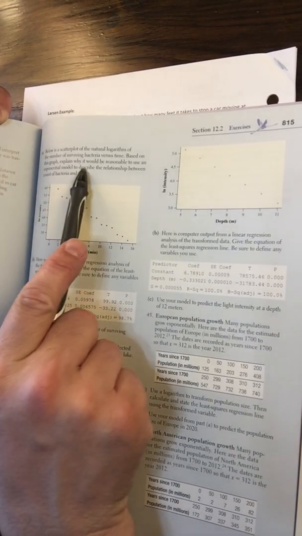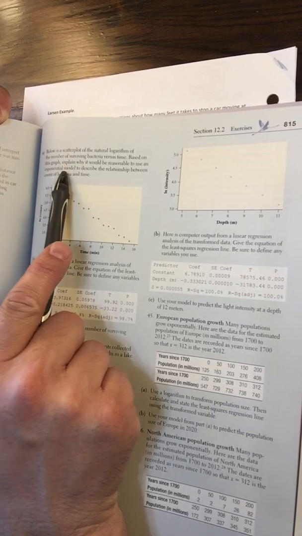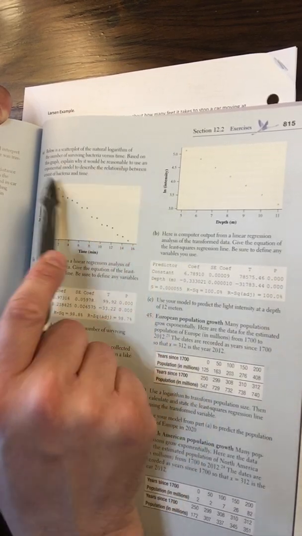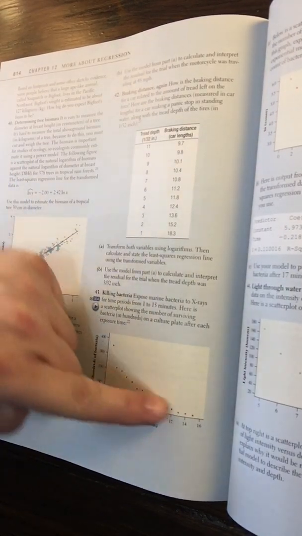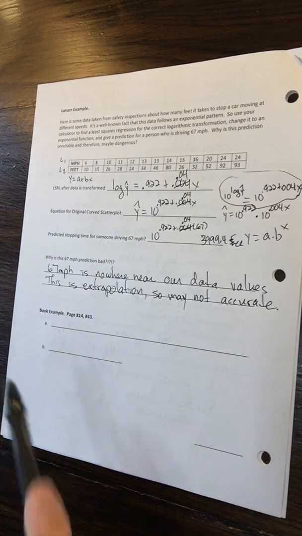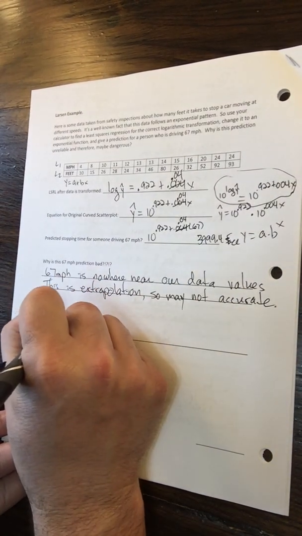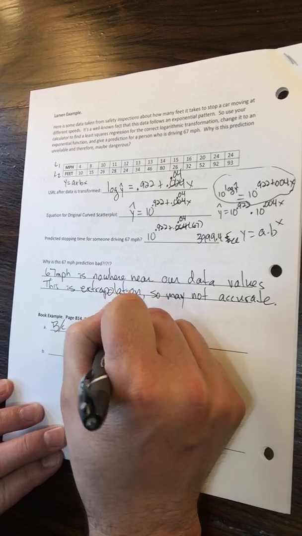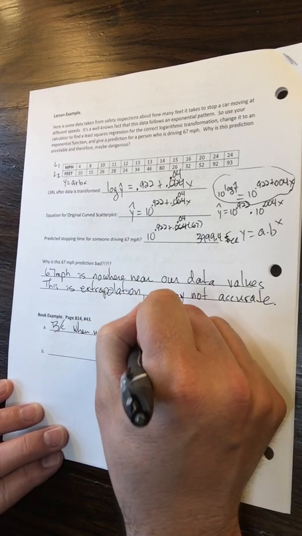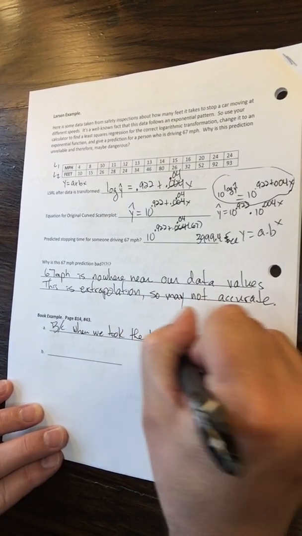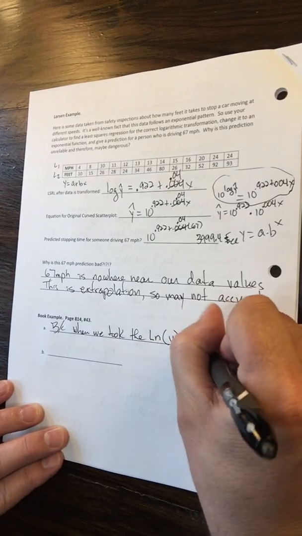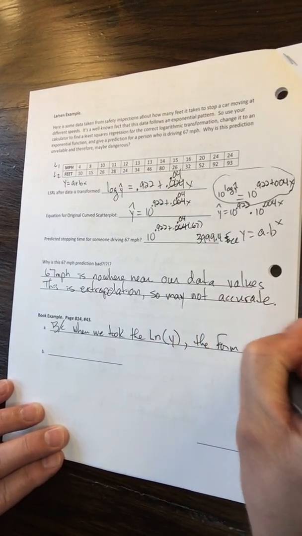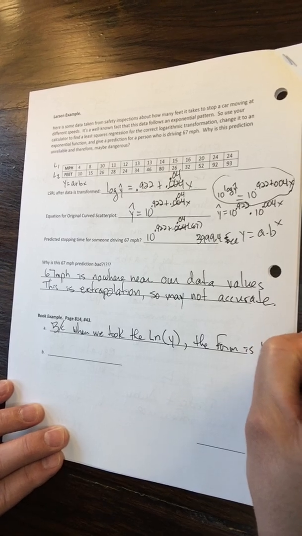Based on this graph, explain why it'd be reasonable to use an exponential model to describe the relationship between the count of bacteria and time. They're talking about this original scatter plot. That's going to be an exponential model. So they say explain why. Well, I'll explain why. Because when we took the ln of y, the form is linear.